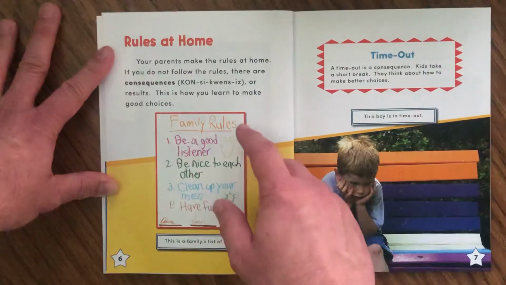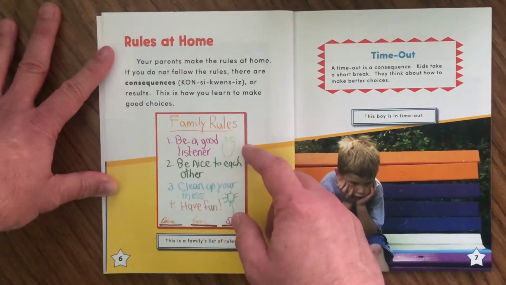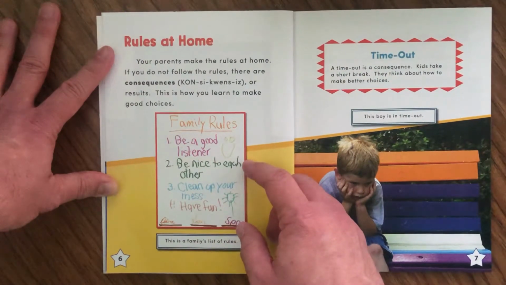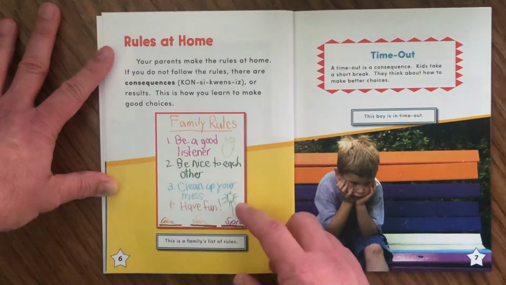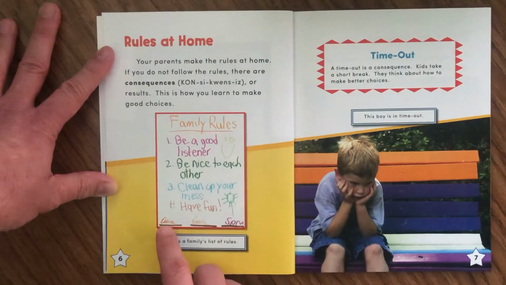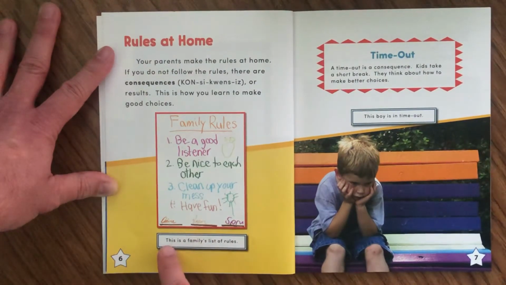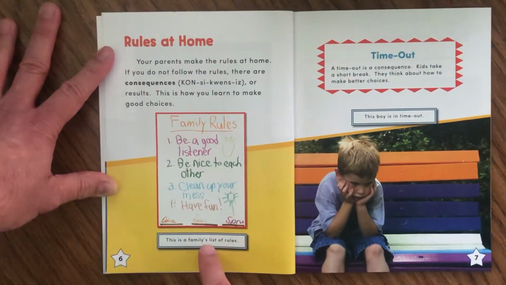And here's a chart of family rules. Be a good listener. Be nice to each other. Clean up your mess. Have fun. And then each member of the family signed the rules. And here's a caption. This is a family's list of rules.